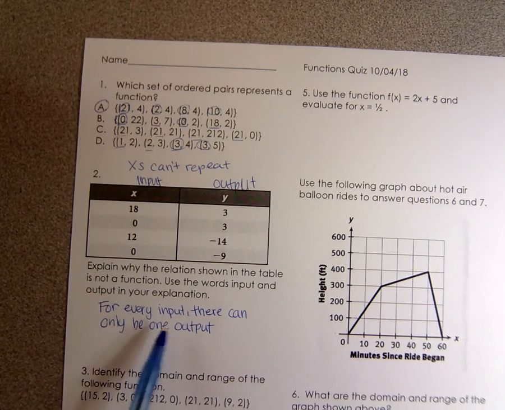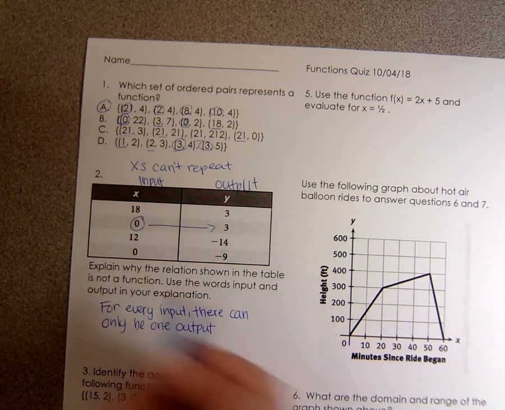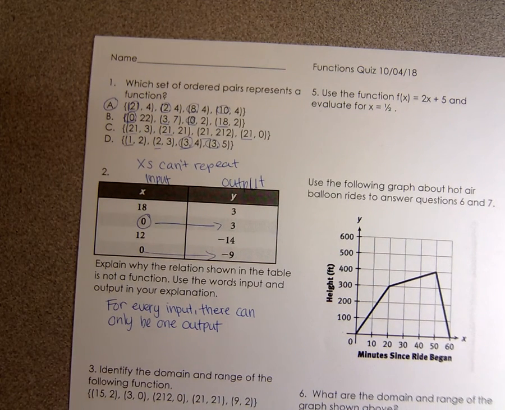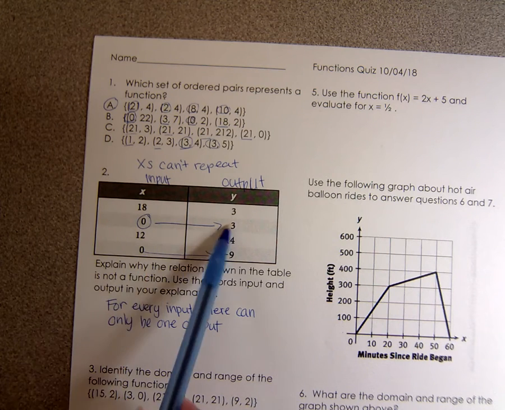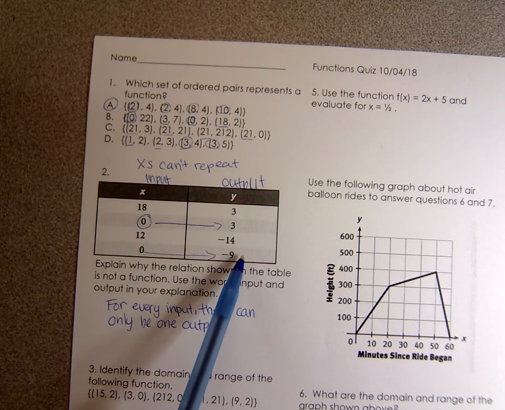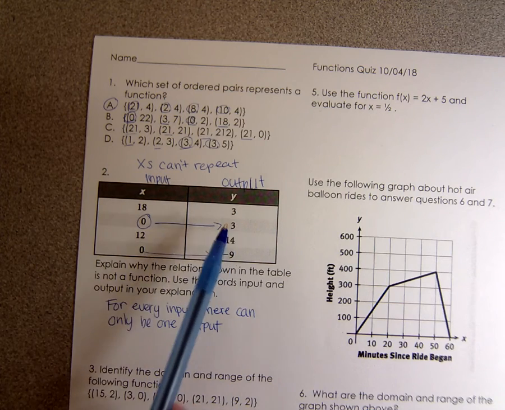So the zeros here, you have one 0 that goes to 3, and you have the other 0 that goes to -9. So if we think back to that vending machine, that would mean that if I pressed a button on the vending machine, I got 2 different DVDs. I got DVD 3 and DVD -9. So that cannot be a function. When you press a button, you should only be able to get one movie.